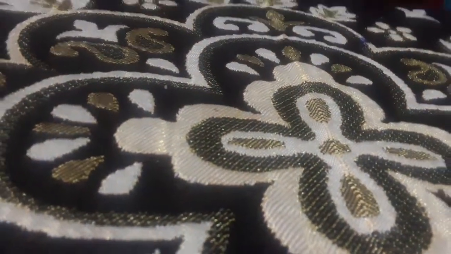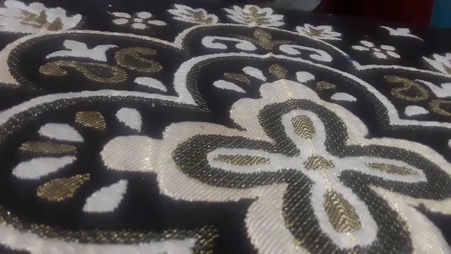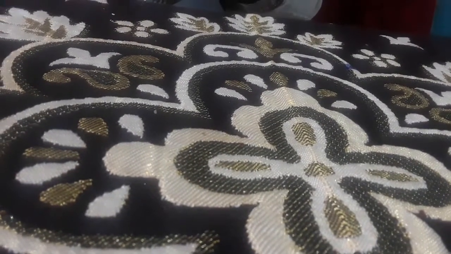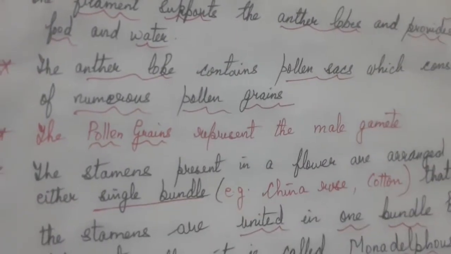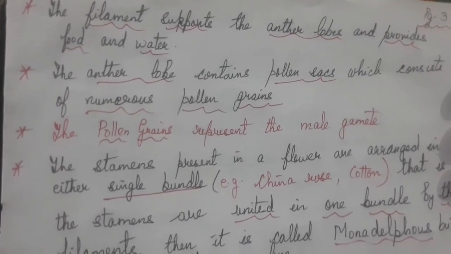Petals technically termed as corolla. Androecium, also known as stamens.